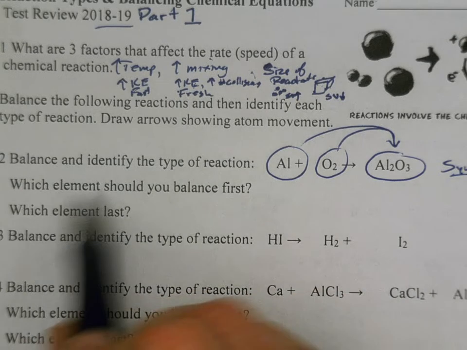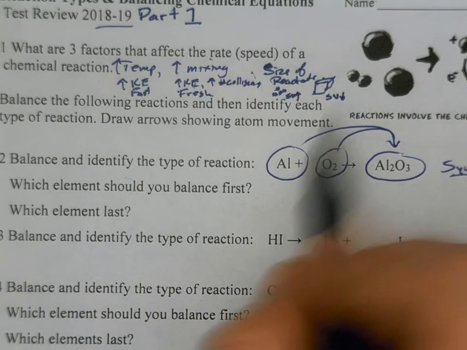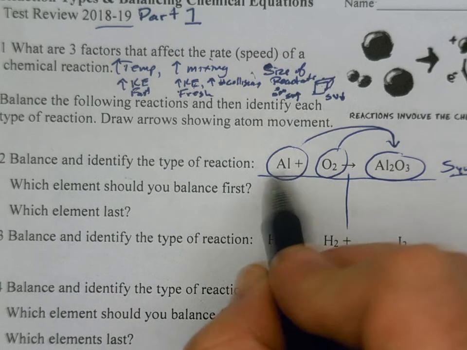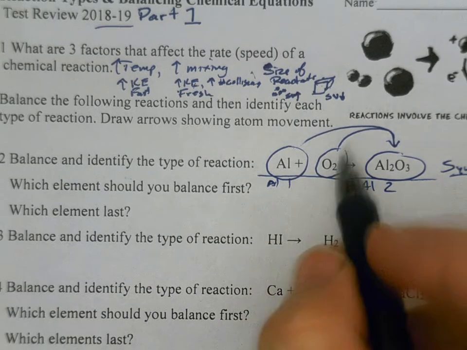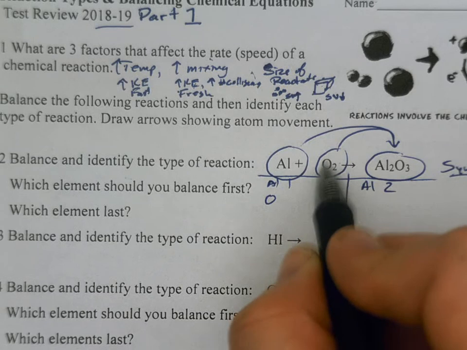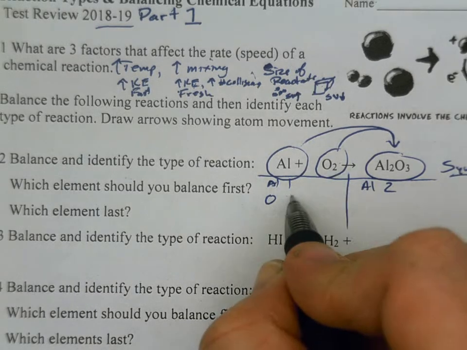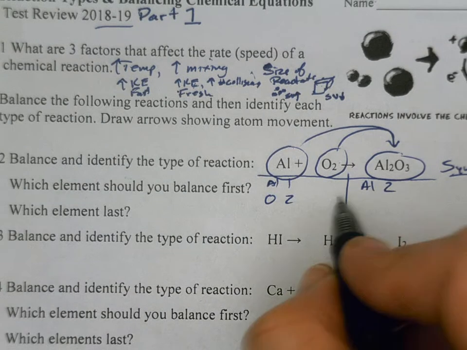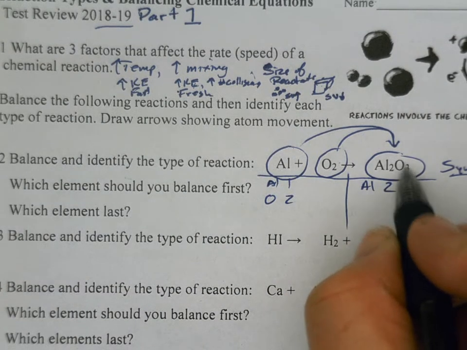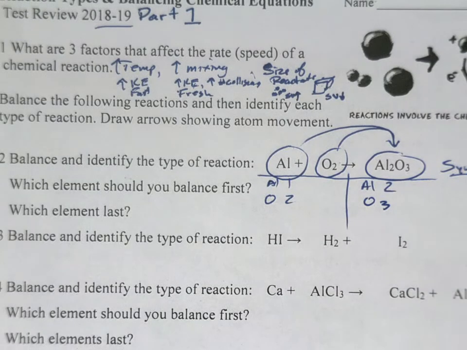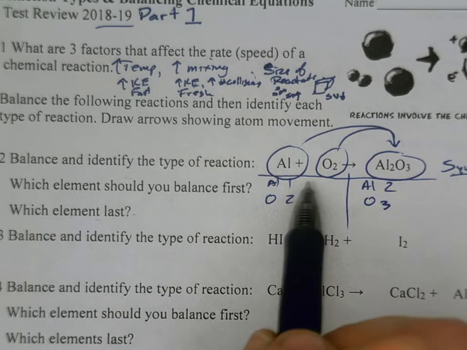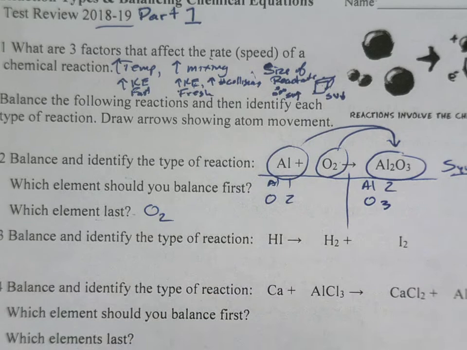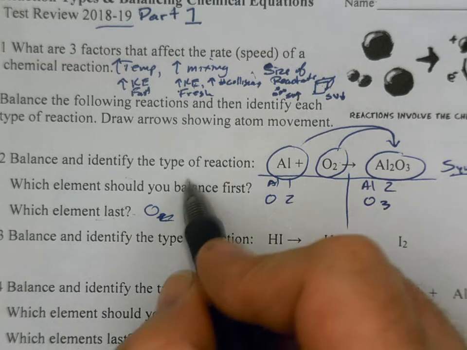What's next on here? Balance and identify. Let's balance here. I'm going to do the T-chart method of balancing. Aluminums, we've got 1 over here and 2 over there, so that will need to be balanced. As far as oxygen atoms, there's 1 molecule of O2, but there are 2 oxygen atoms. When we're doing this chart, we're counting how many atoms there are. Over here on this side, the subscript tells us there are 3 of those oxygens. We recommend you see which element you want to balance last. Well, we're going to balance the oxygens last.